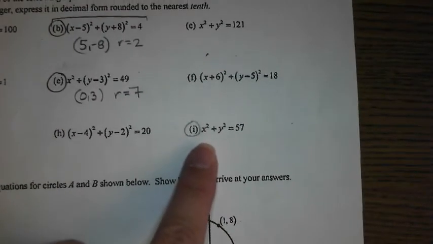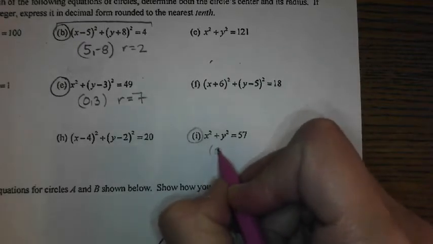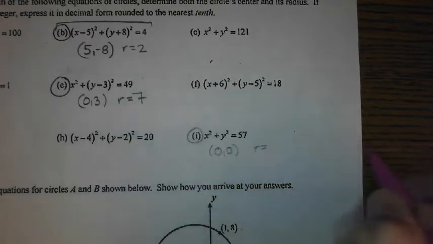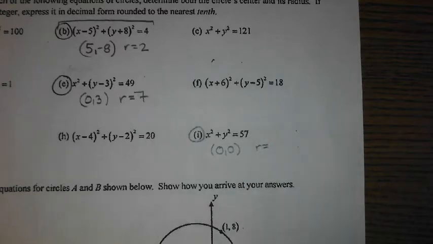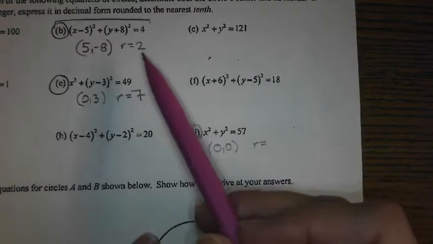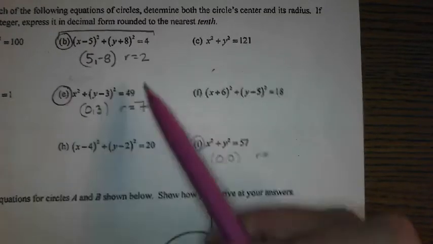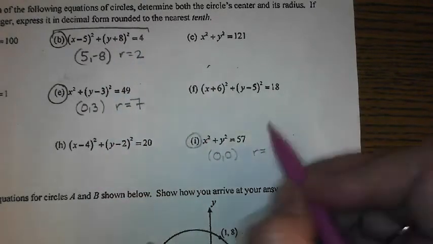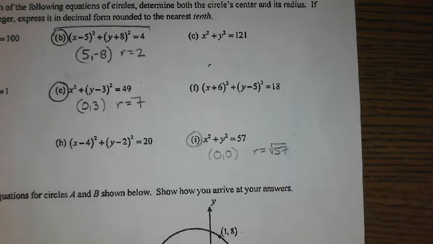I is the last one I want to look at. What is your center, Gracie? 0, 0, and your radius? I don't know an exact number. Well, I do know an exact number. It's just not a whole number, right? How did we get, Gracie, how did we get from 49 to 7? Right, same from 4 to 2. So same for 57. We'll just say root 57. So that would be the exact answer. If you were ever asked to round that to the nearest tenth, you definitely need your calculator, okay?